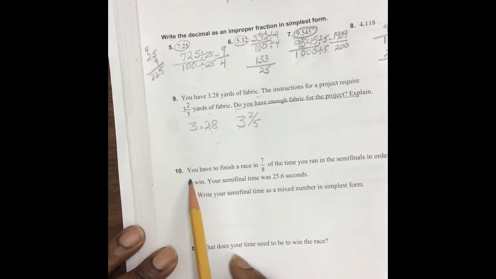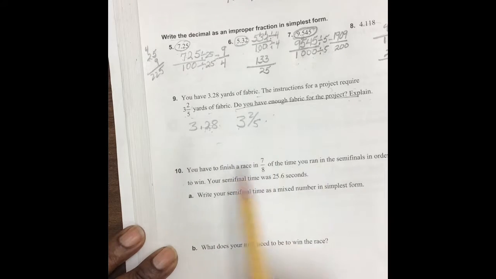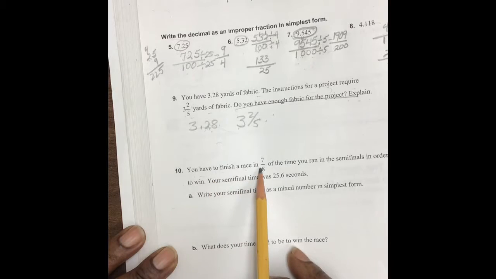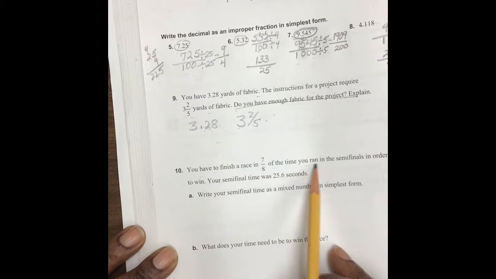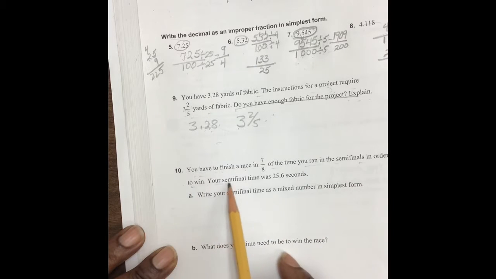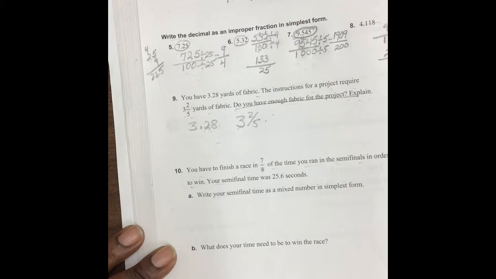Okay? Let's look at number 10. On number 10, you finish this on your own. Number 10, you have to finish a race in 7/8 of the time you ran in the semifinals in order to win. Your semifinal time was 25 6/10.